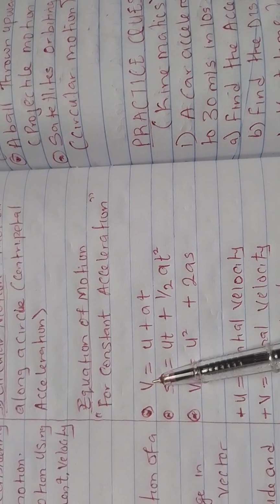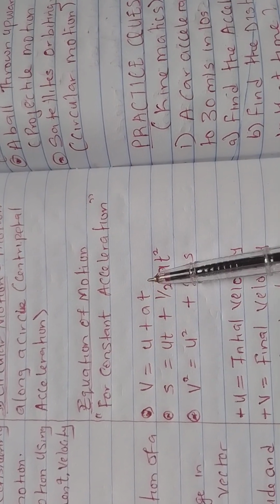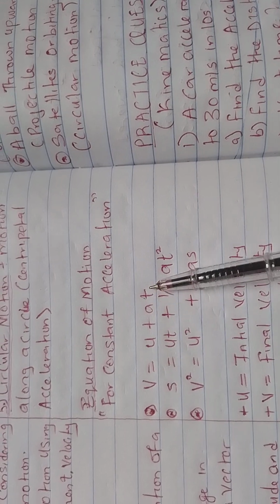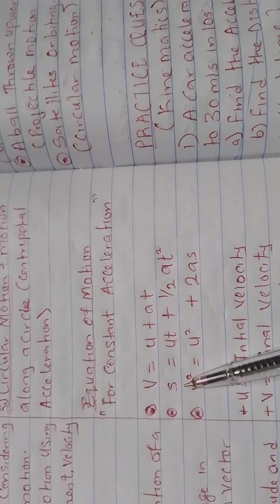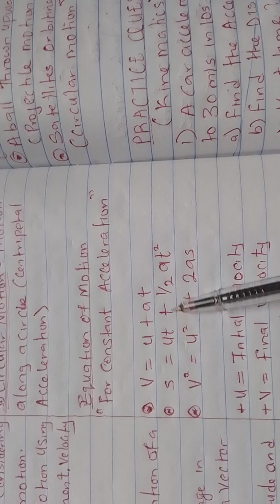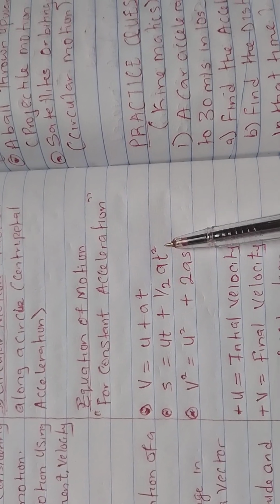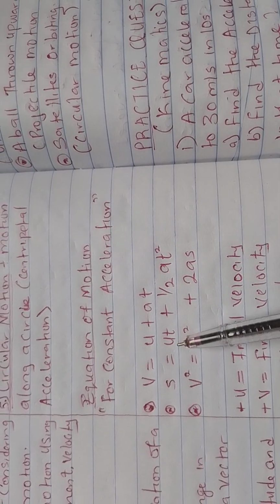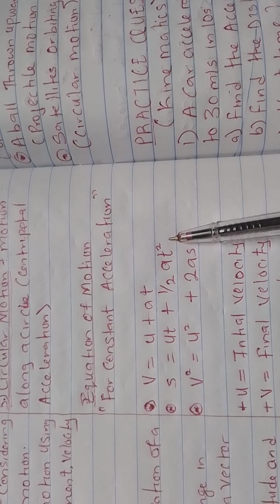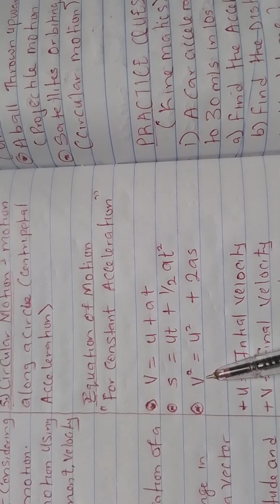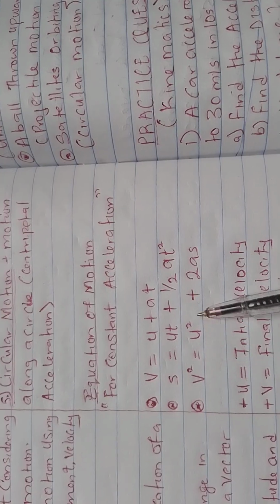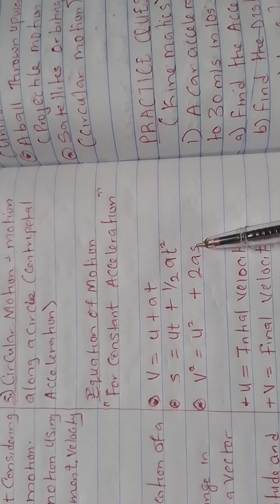So the first one, we have v is equal to u plus at. The second one, we have s is equal to ut plus 1 over 2 at squared. And the third formula is v squared is equal to u squared plus 2as.